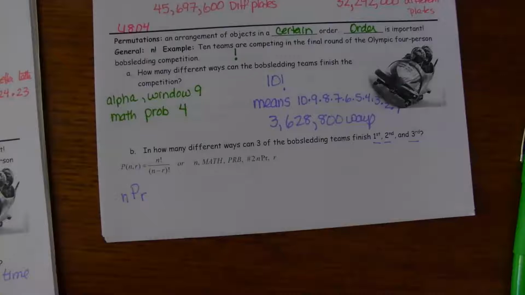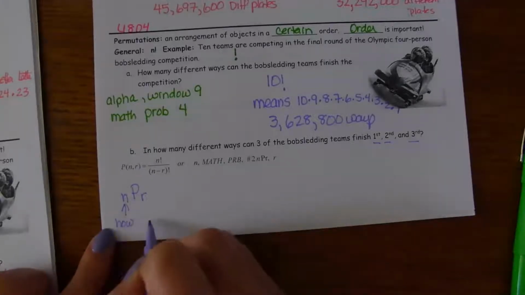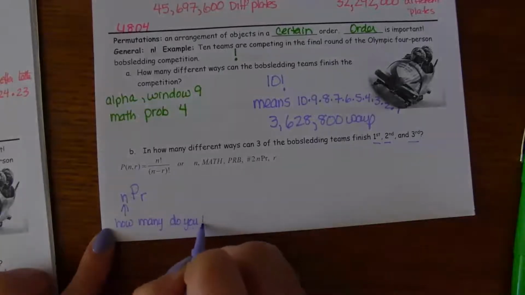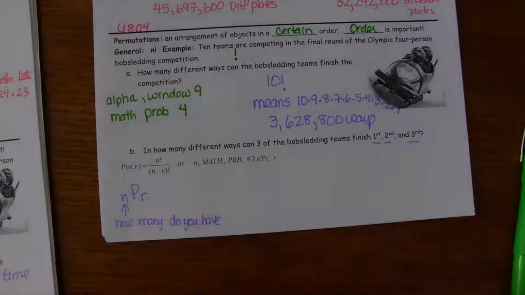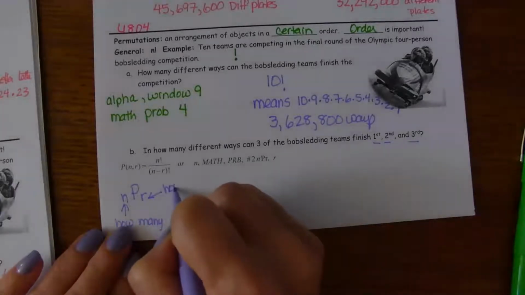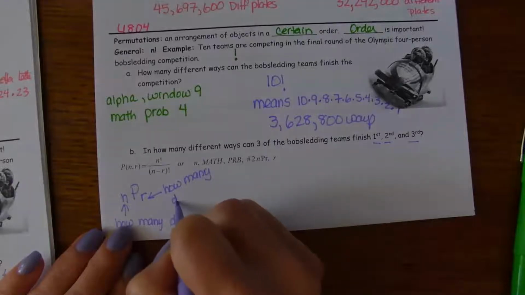This is the old-fashioned way to write that. If you're doing it by hand, you can cancel out your factorials. We have a calculator. So what you do is you look at how many things do you have, right? And then how many do you choose?